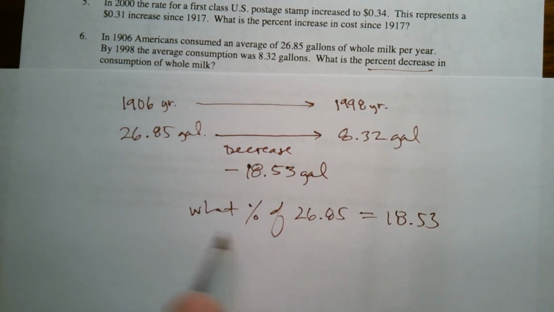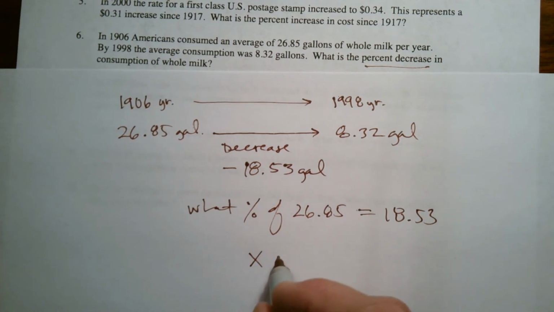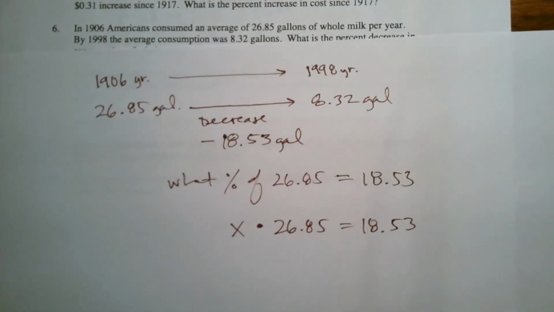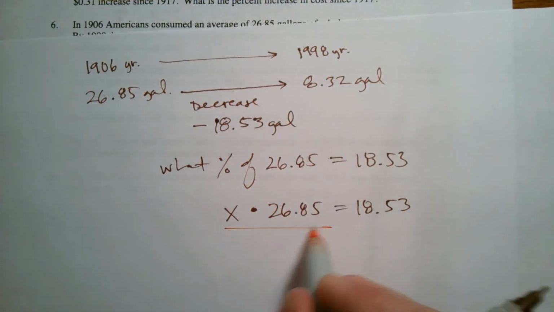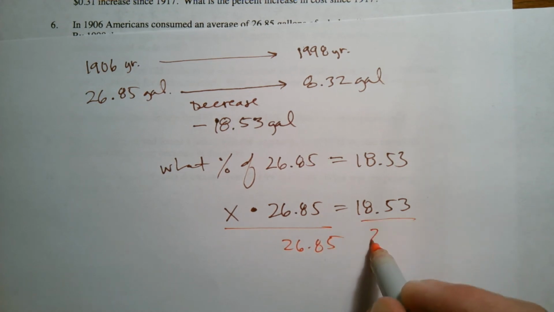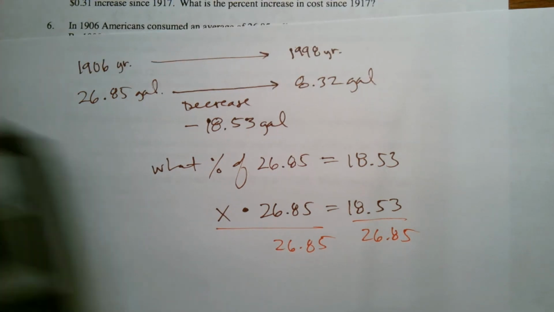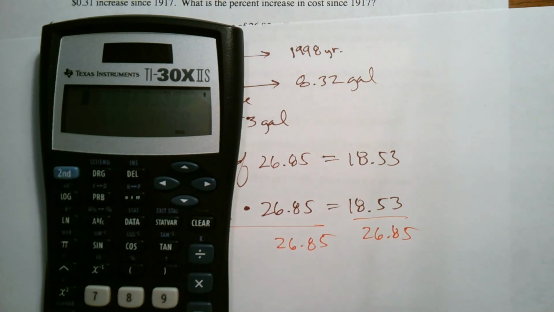This is my equation. My x is my percent: x times 26.85 equals 18.53. To solve for x, divide both sides by 26.85. That's going to tell me my percent as a multiplier, the decimal form of my percent.